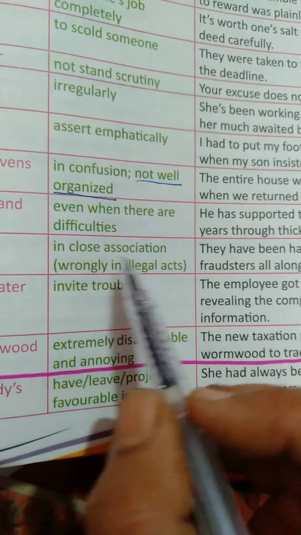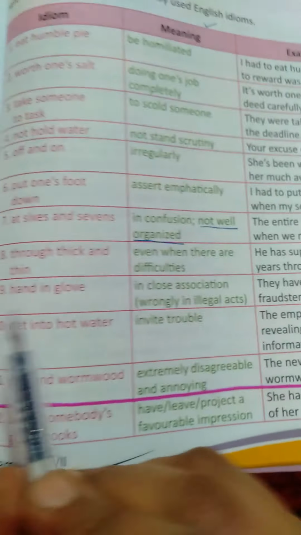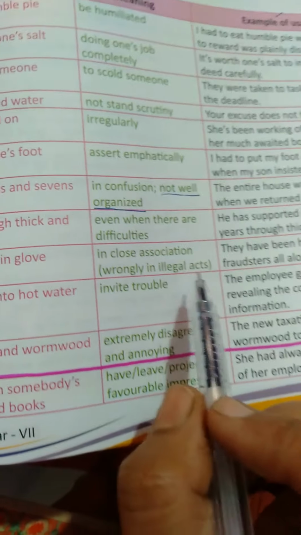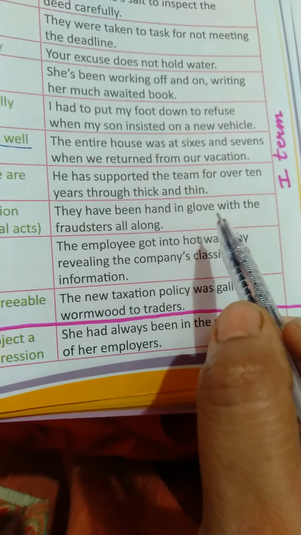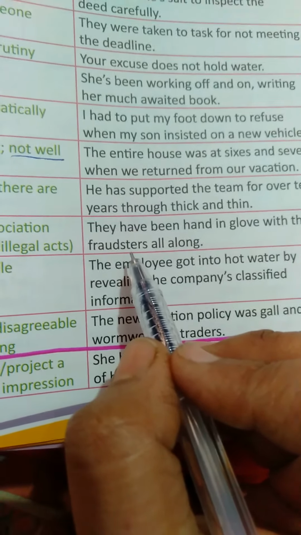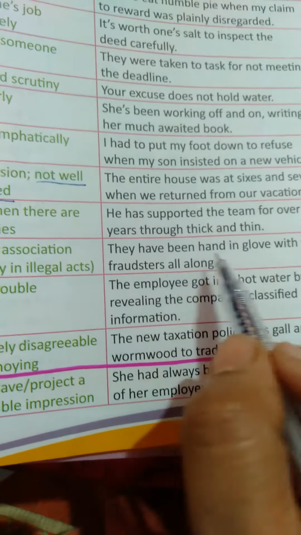Hand in glove, in close connection or close association. It's used basically when there is something wrong, fishy. They have been hand in glove with the fraudsters all along. Fraudsters means the people who do fraud and do something wrong. So they were closely associated with them.